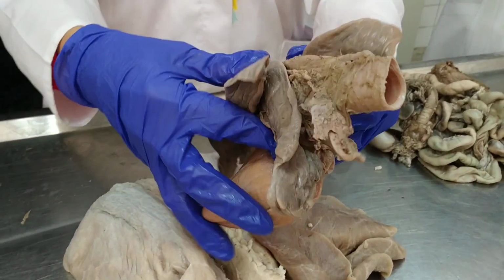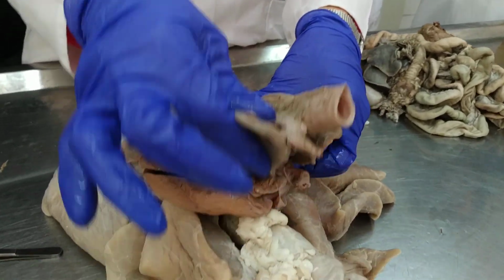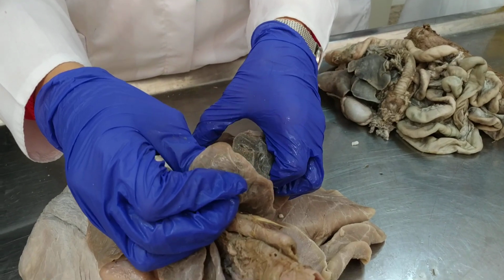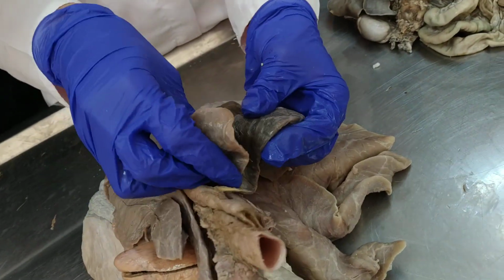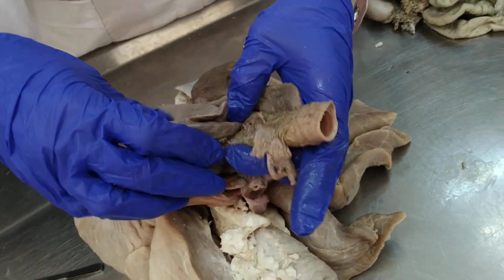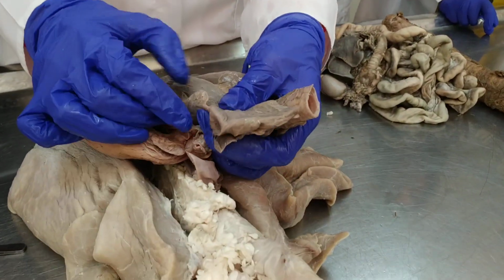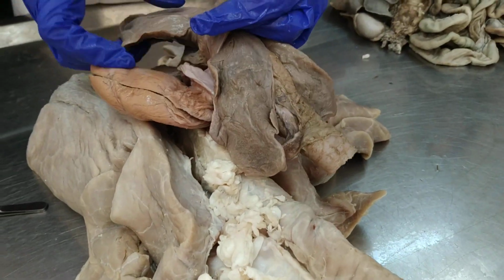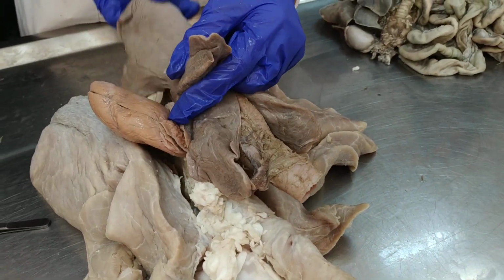We have here a cranial lobe and a caudal lobe. The cranial lobe is divided into lateral and medial, the caudal is not divided. The right is also divided into lateral and medial. We have a middle lobe, and the caudal lobe is also not divided.